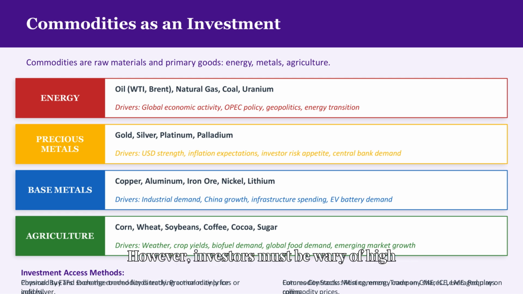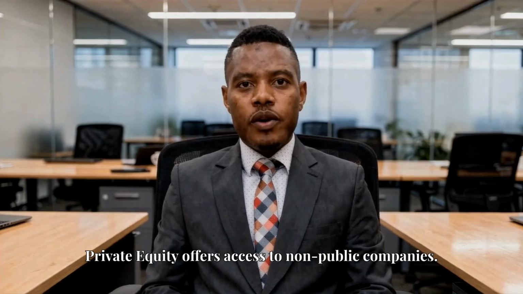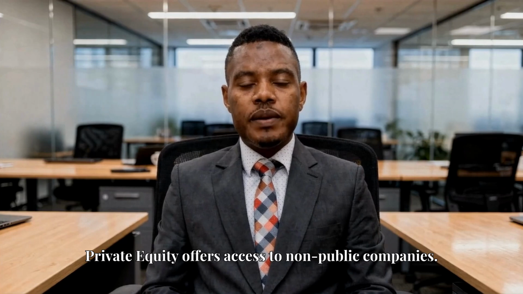However, investors must be wary of high fees, typically 2 and 20, and lockup periods that restrict liquidity compared to traditional mutual funds. Due diligence is critical here, as the performance gap between the best and worst hedge funds is massive. Private equity offers access to non-public companies.